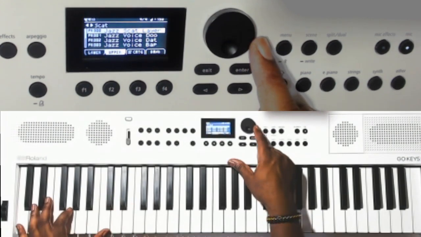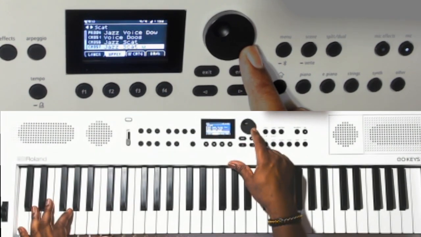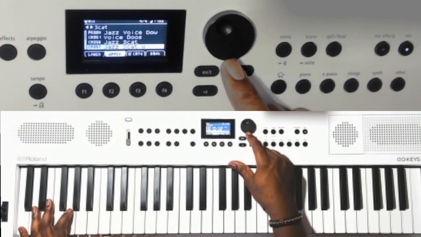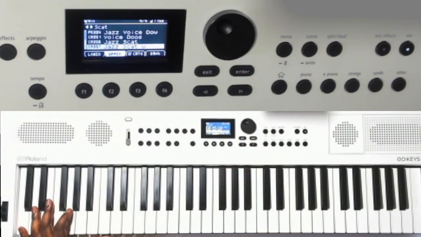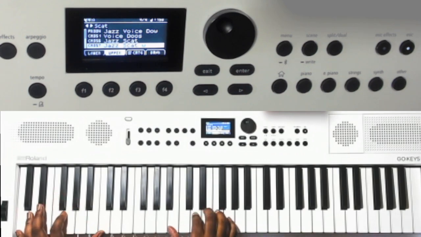Scat. So this is my favorite because I love listening to Take 6. Yeah, Take 6 is one of the most awesome groups on the planet. If you're not listening to Take 6, you're missing out. Just Google Take 6. But they are masters of vocal music, vocal jazz, vocal anything. They do anything with their voices. So this reminds me of my favorite group, Take 6.